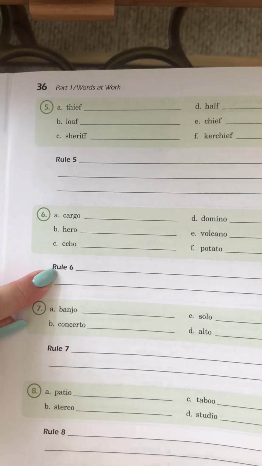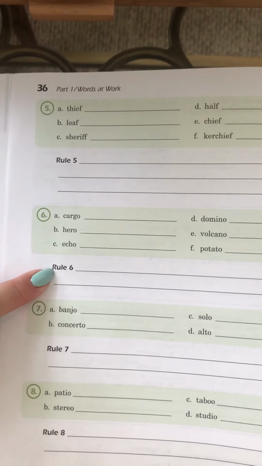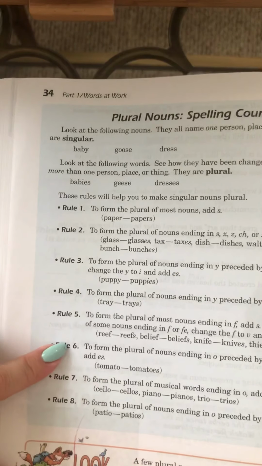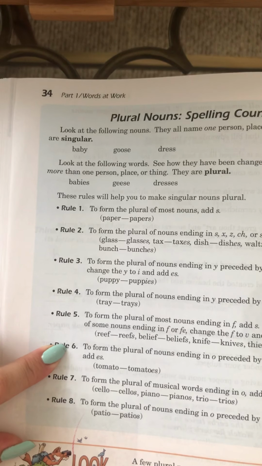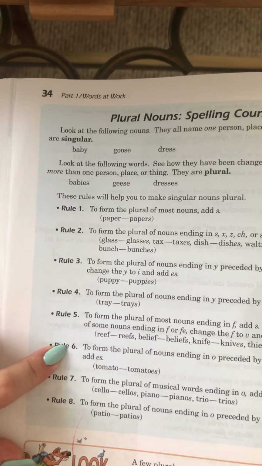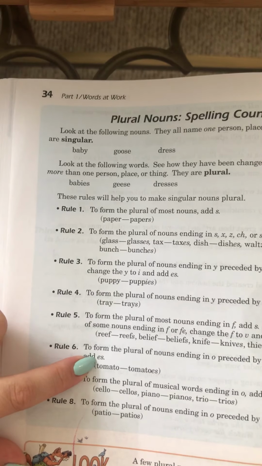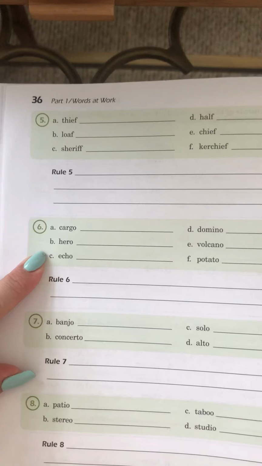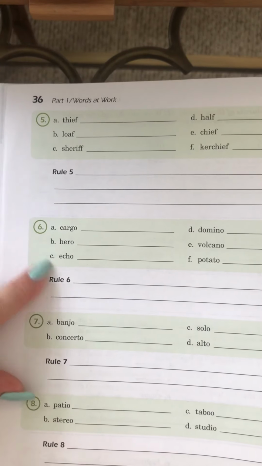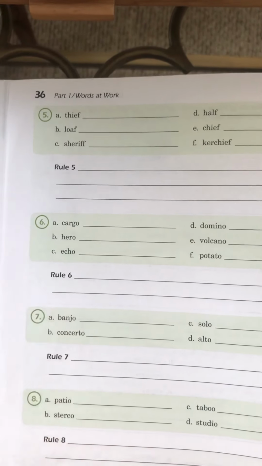So you will see that for number 6, you go to rule 6. And then we see that rule 6 means that forming a plural of nouns ending in O, preceded by a consonant, you add ES. So that tells us that all of these sample words are going to end in ES. Simple. And then you copy the rule.